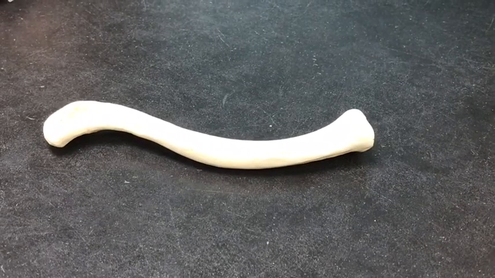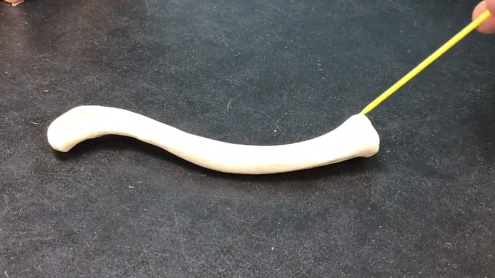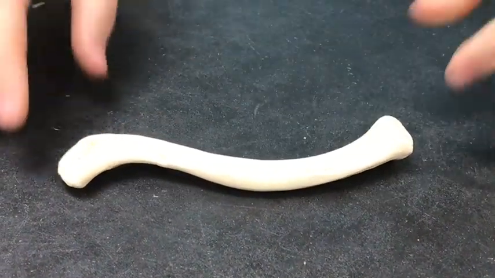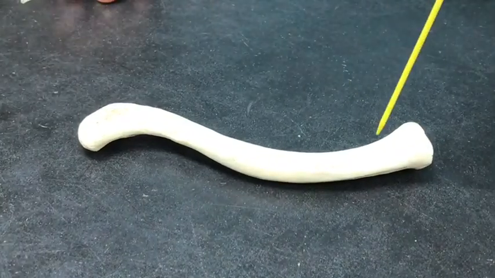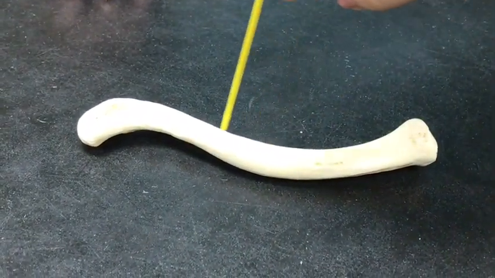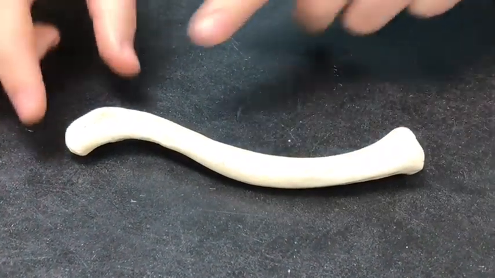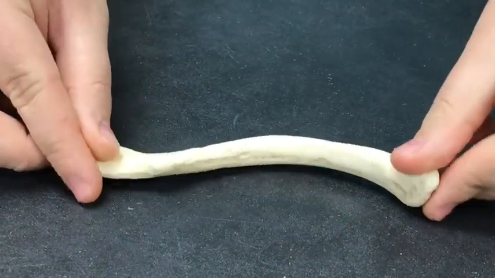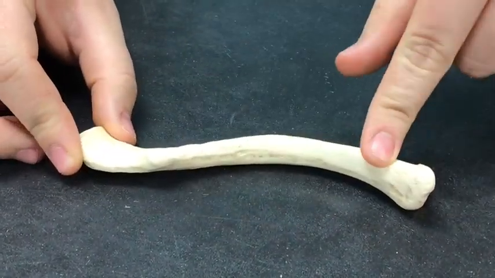This is a right clavicle. This is the sternal end, and this is the acromial end. You can tell it's a right because it goes forward away from the body and then comes back towards the body. And the top is smoother and the bottom is less smooth.